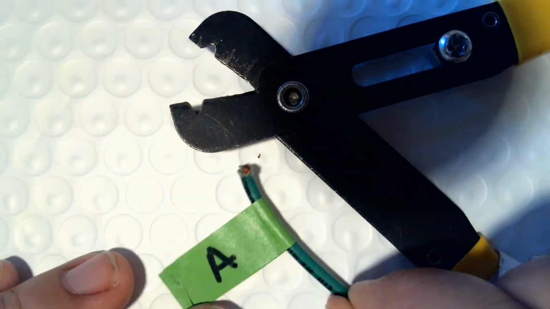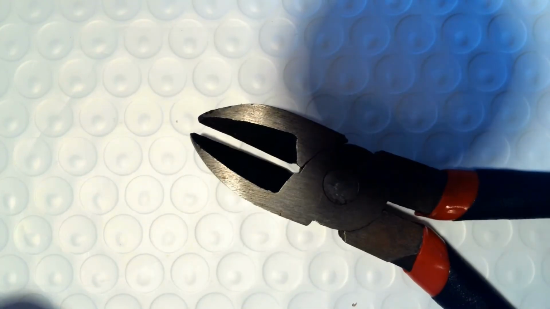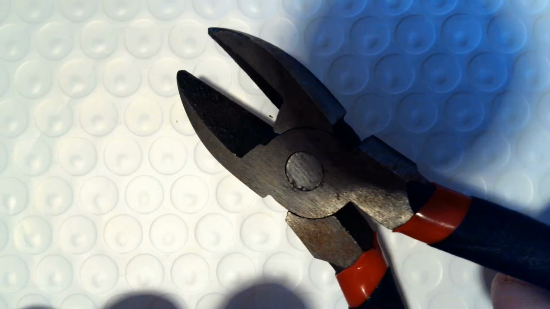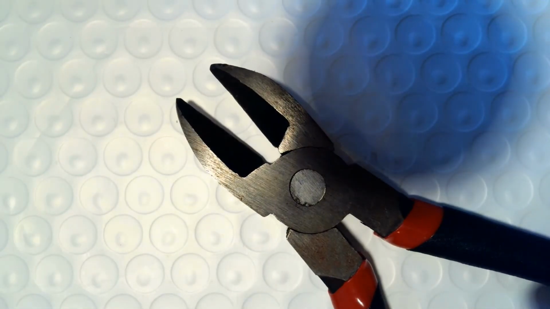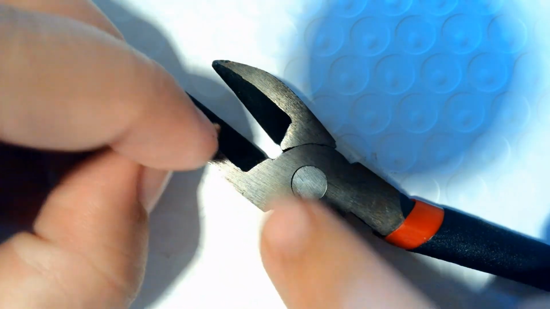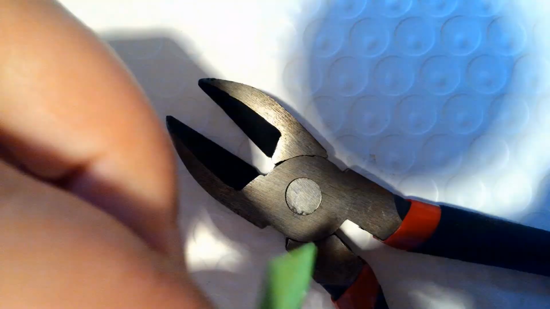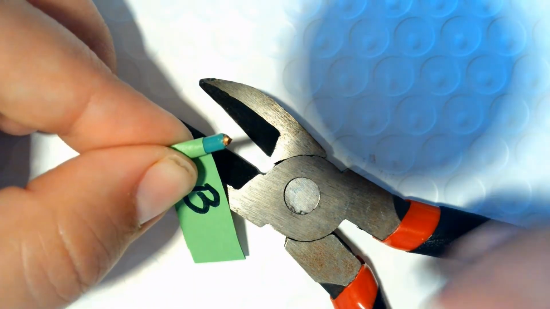Again, this is A. And if we look at B, B is a pair of diagonal cutters. So there they are. Here are the cutting mechanisms. And when you cut a wire with B, you end up with a rooftop cut. So turn the wire on its side so you can see this little rooftop. It's not rounded over anymore. It looks like a little rooftop has been cut.